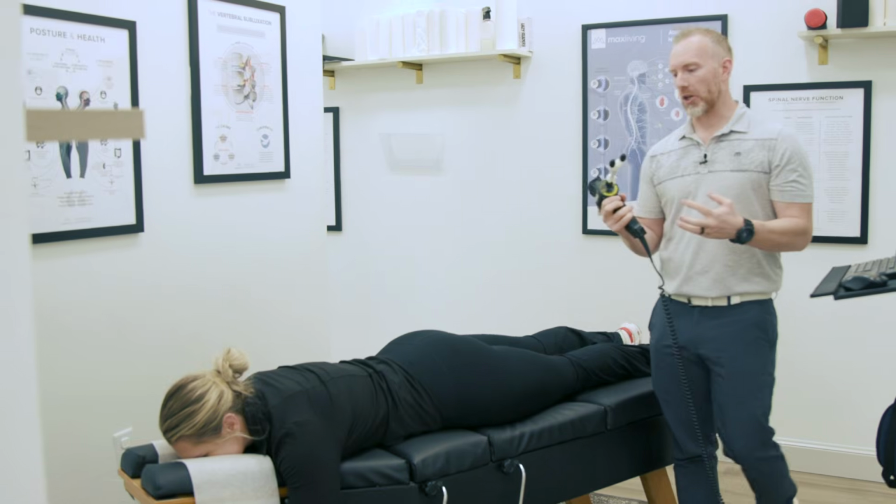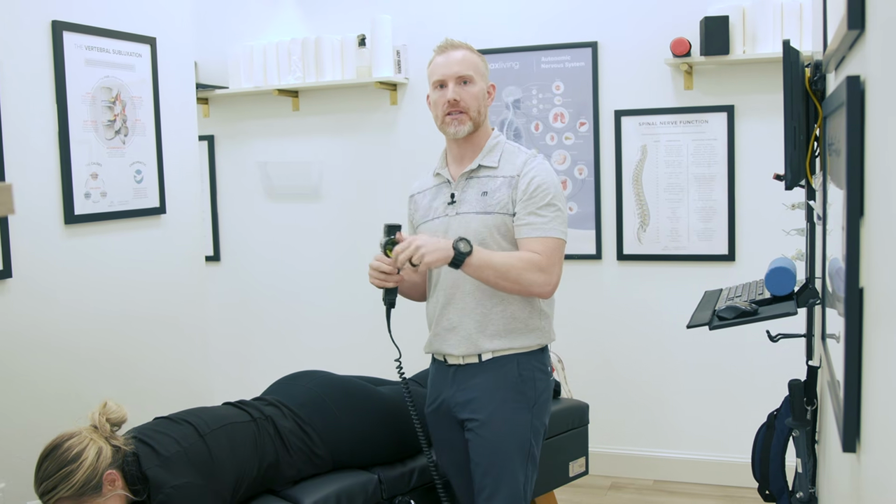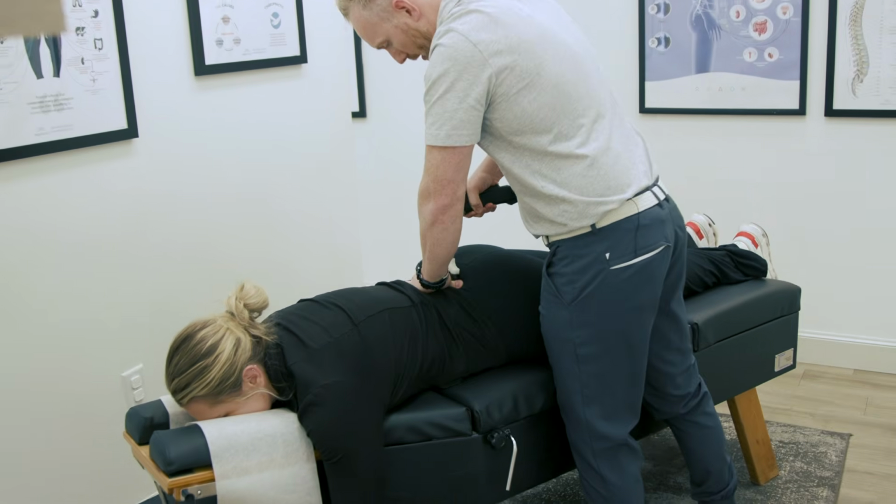So let me kind of show you how we correct that. For this, we're going to use the Arthrostim, and the Arthrostim is actually one of the only chiropractic adjustments that's known to help correct the curves in the spine. So we're going to come right through here.